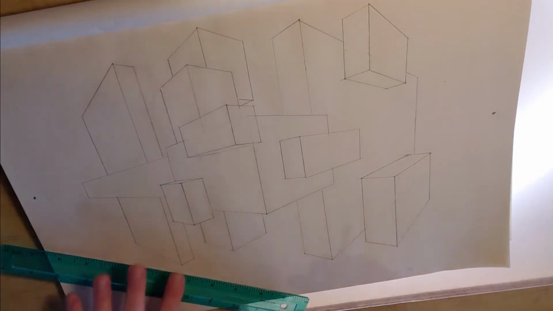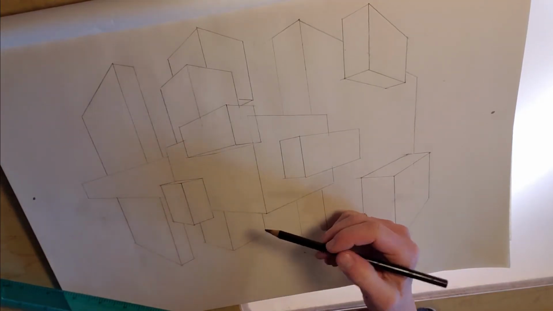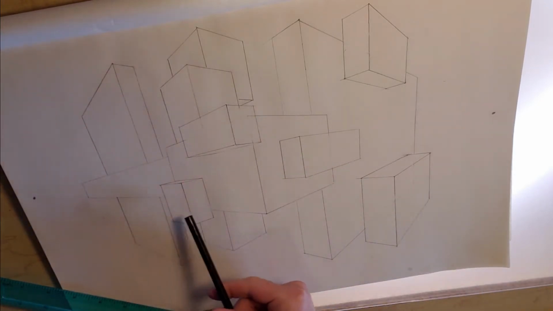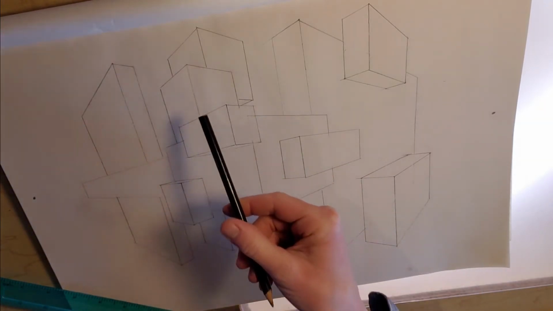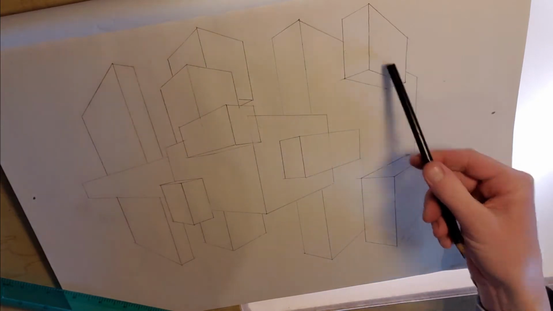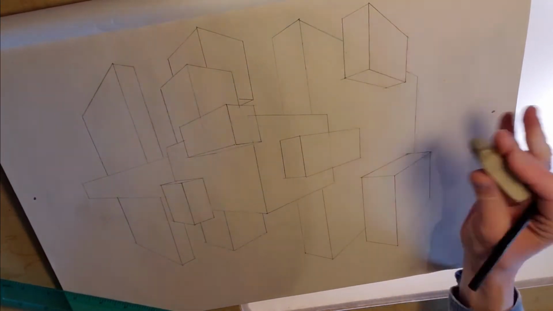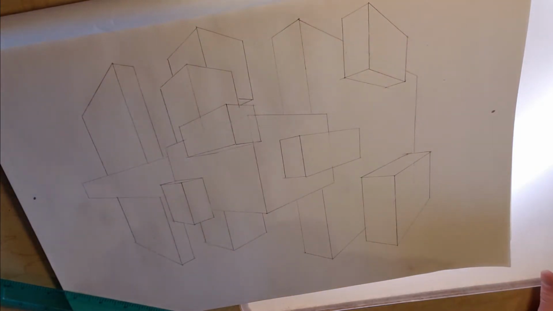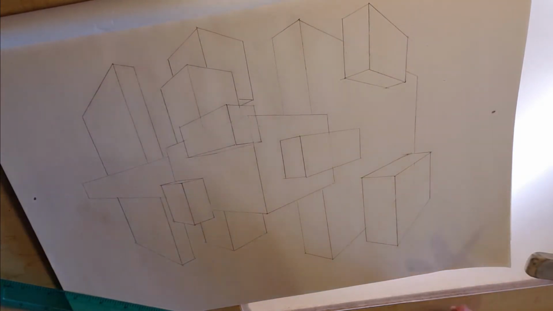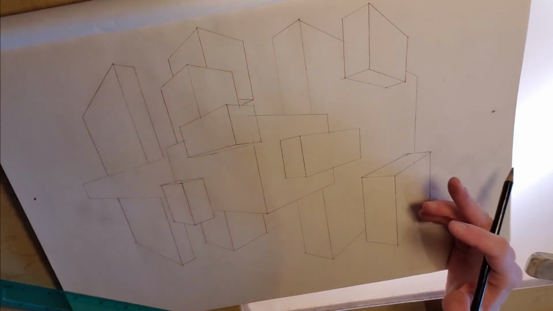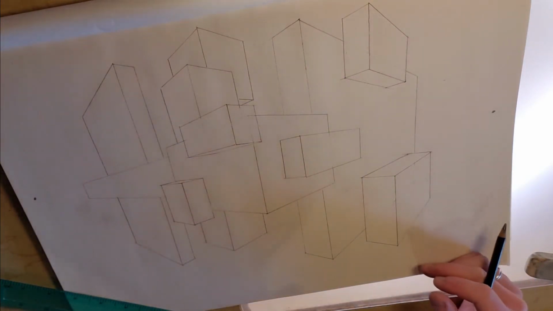Here's what we're going to do now. So we have a bunch of buildings. I didn't even count. Let's count. 1, 2, 3, 4, 5, 6, 7, 8, 9, 10, 11, 12. Okay, we have 12. I'm asking for you to do at least 10 minimum. If you want to do more, have at it. Don't stop just because I tell you to. But minimum 10 so that you can get the feel of all of this overlapping that you're trying to create.